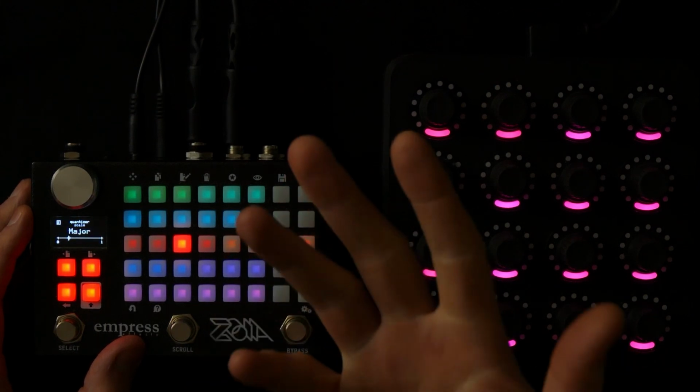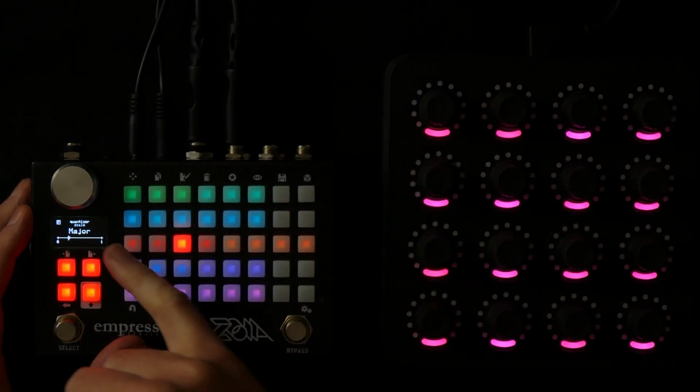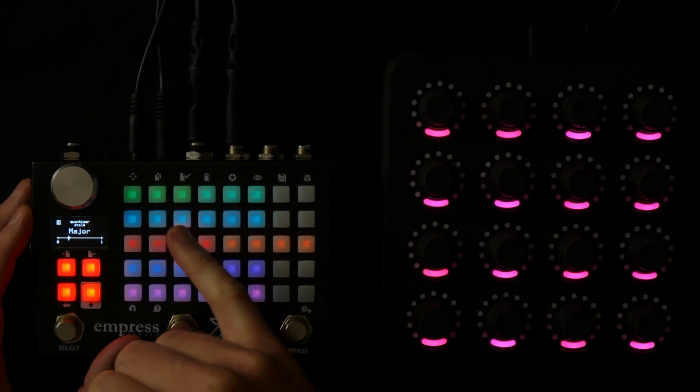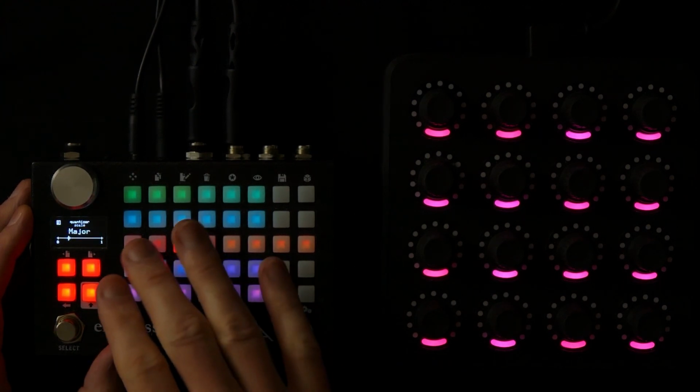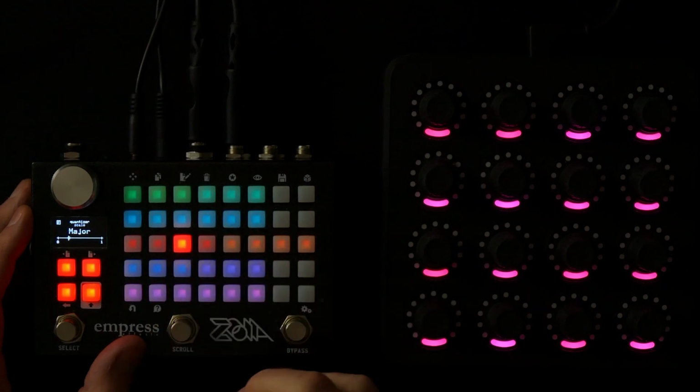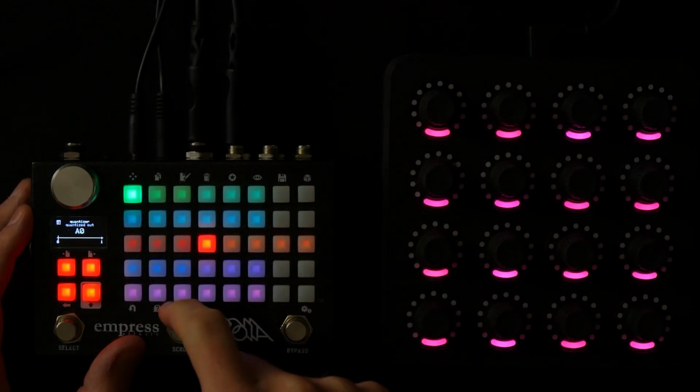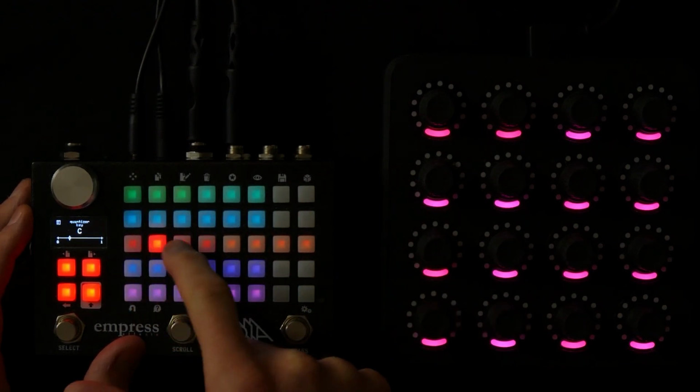So in order to make that a little bit easier, I've added a quantizer for each of these two operators here, so that they only output notes in C major scale.